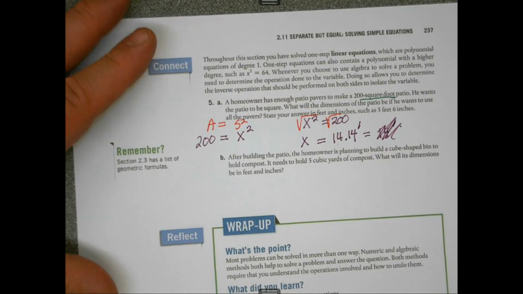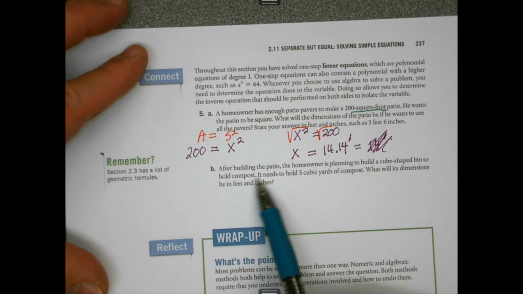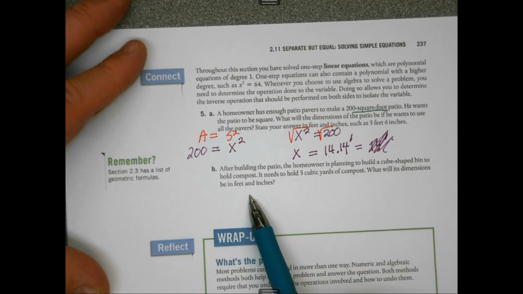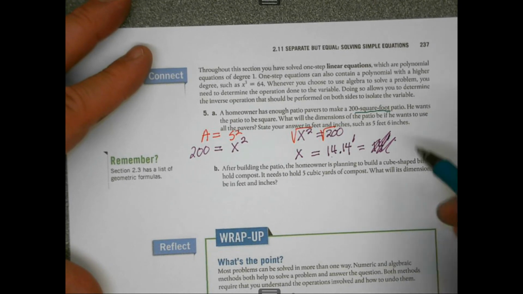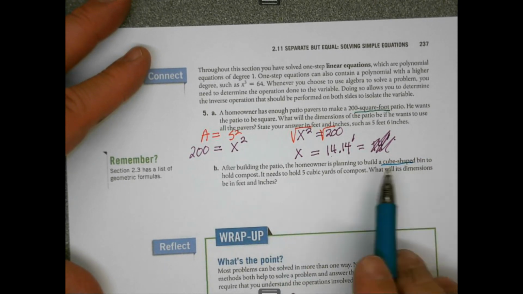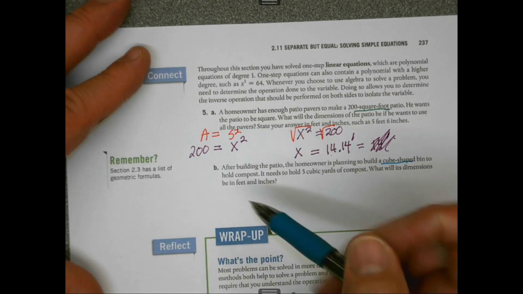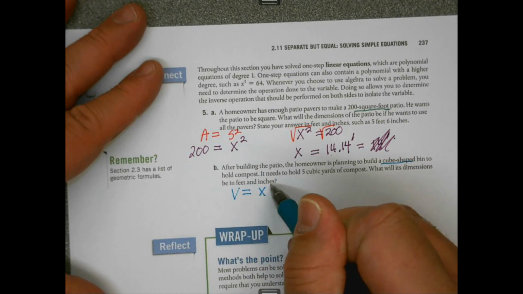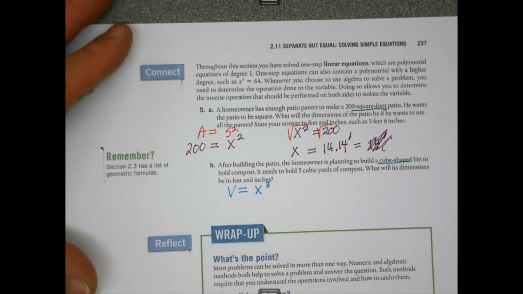And we're not doing inches, in feet. Okay, so the volume is 5 cubic yards. So substitute in 5 for volume equals x cubed.